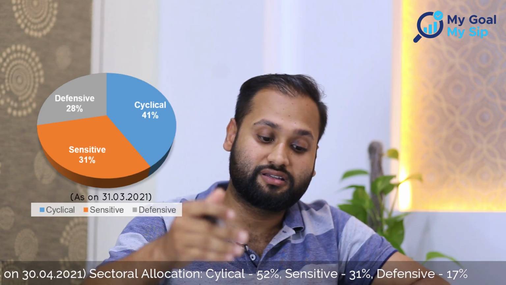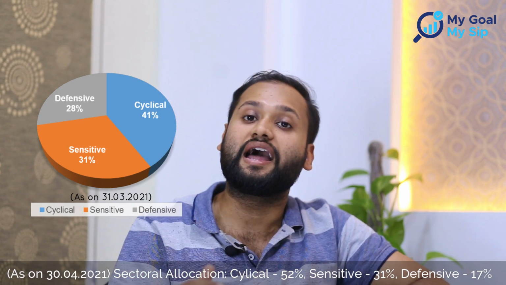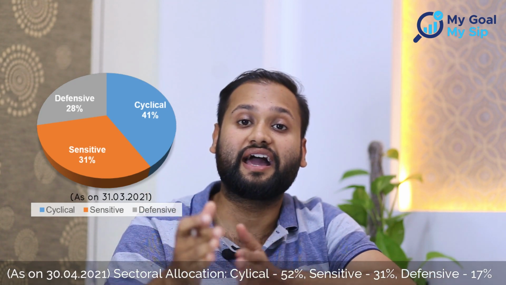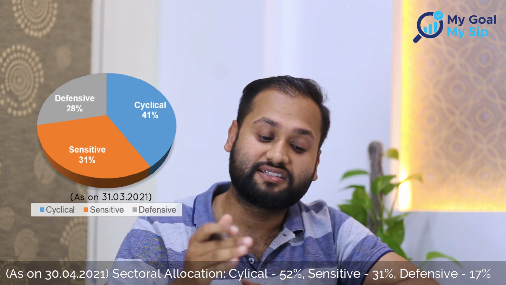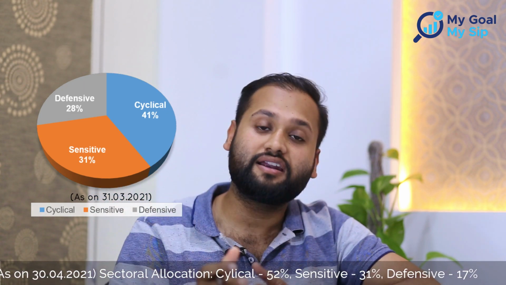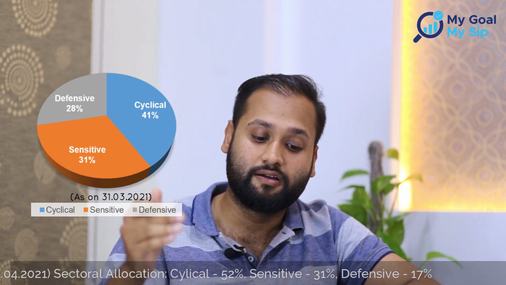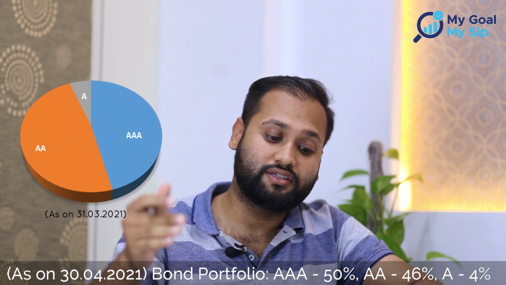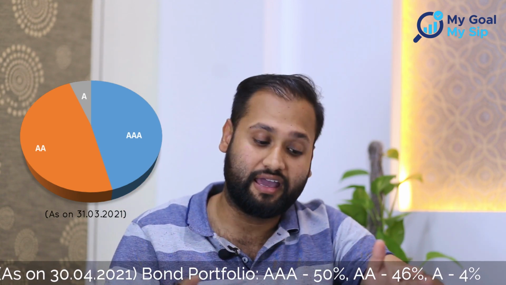And talking about the sector-wise allocation, this scheme has the highest allocation in the cyclical sector, followed by sensitive and the defensive sector. In the cyclical sector, it has the highest allocation in financial services, in the sensitive it has technology, and in the defensive it has healthcare, which has 4.6% allocation. Now going ahead, talking about the bond portfolio analysis, it has an average credit rating of AAA. The AAA investment is 46%, followed by AA and A.